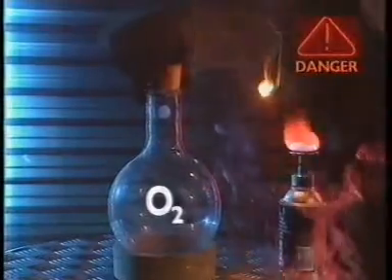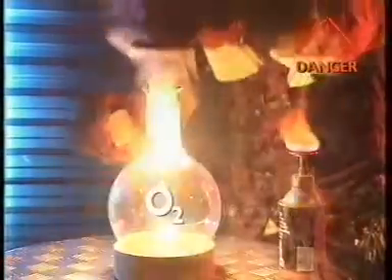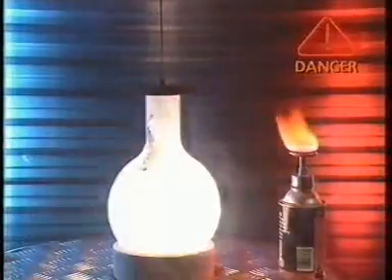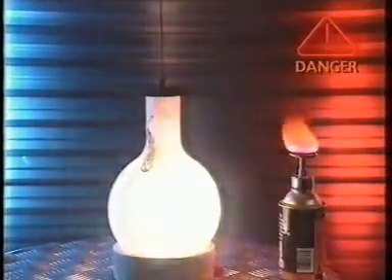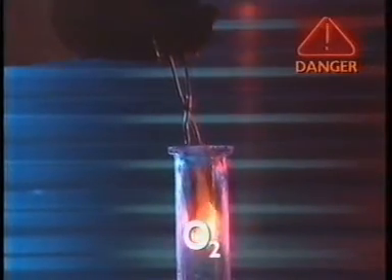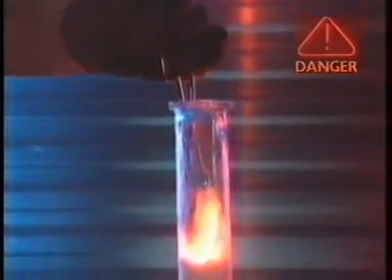All burning reactions are examples of oxidation, because the substance that's burnt is oxidized. Burning substances are chemically combining with oxygen. The oxygen is an oxidizing agent. But the oxidizing agent doesn't always have to be oxygen gas.